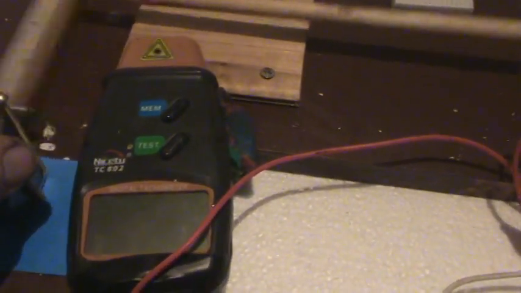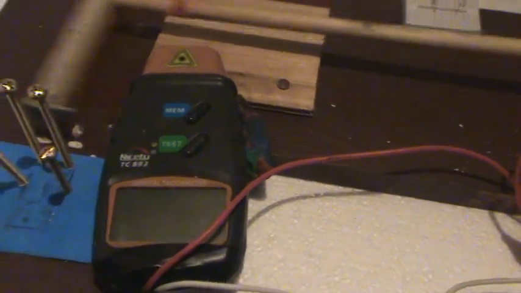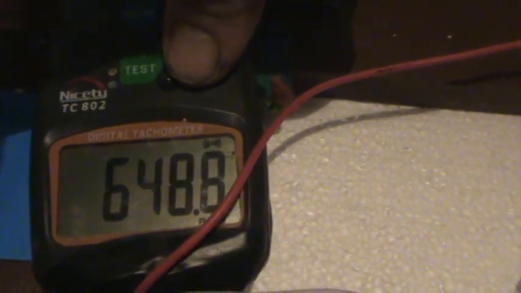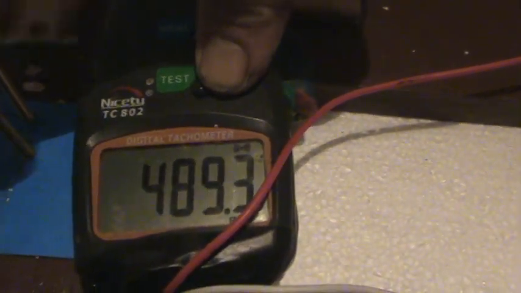I'm going to take the magnet away. Let's take our frequency reading now. About 100 cycles difference, about 550.